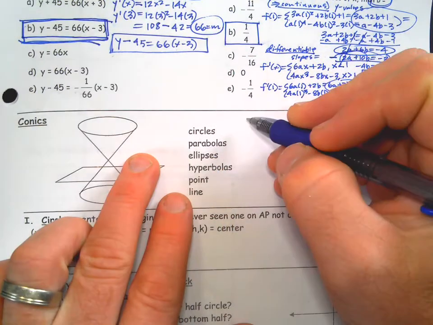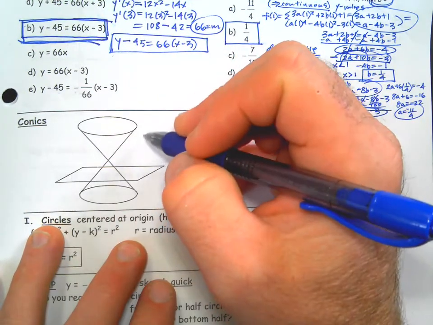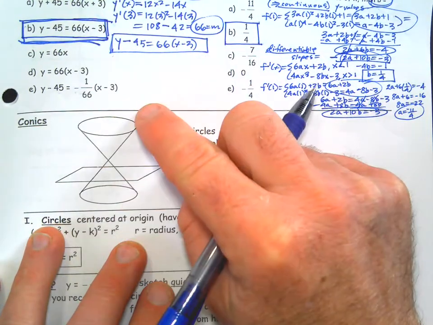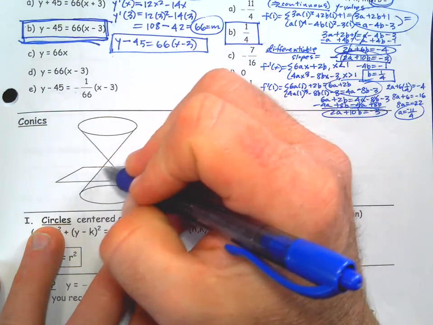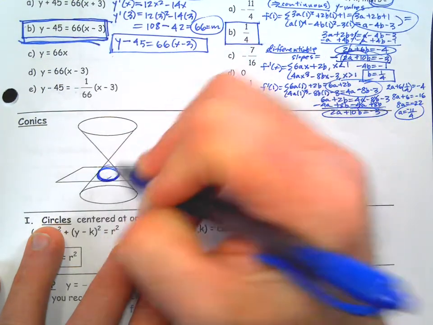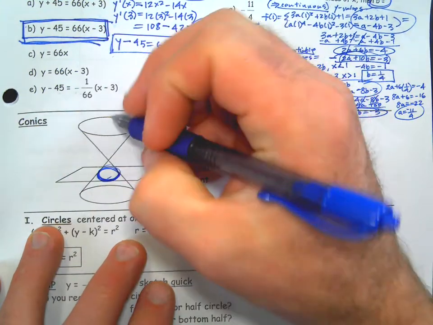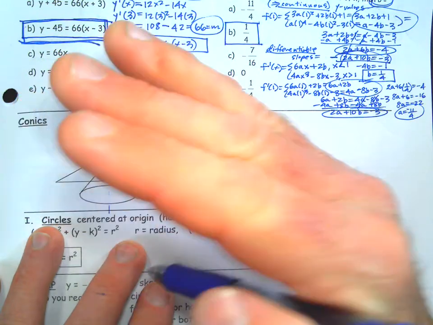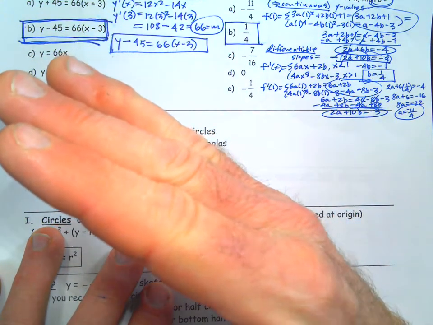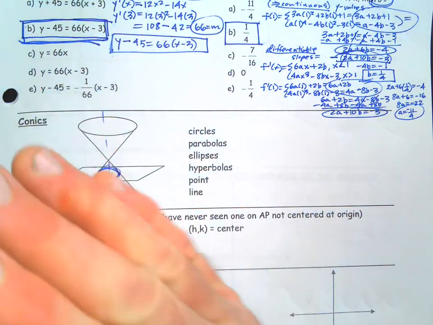Some of these functions, we talked about before, I showed you guys this little diagram: if you take two cones upside down and cut them with a plane in different ways, you get these different conic sections. If you cut it perpendicular to the axis of rotation or symmetry, you get a circle. If you tilt a little bit, you get an ellipse. If you tilt it more, you get a parabola. If you tilt it more, you get the hyperbola.